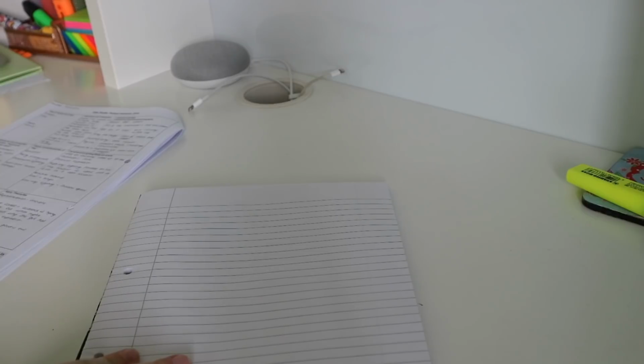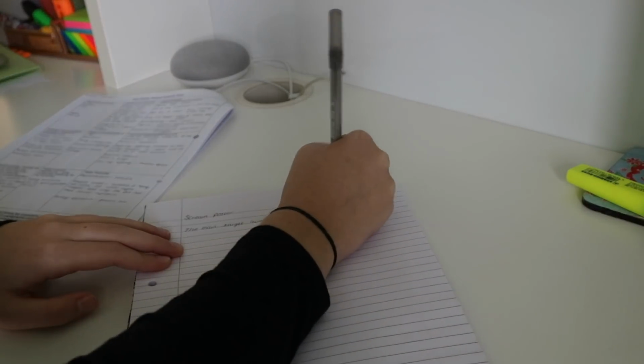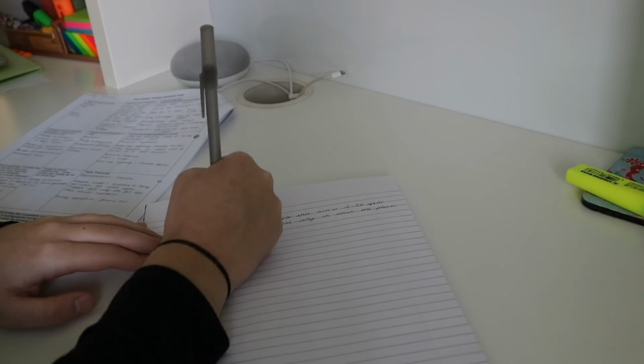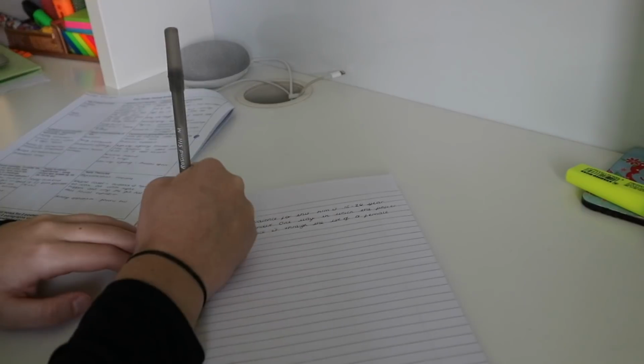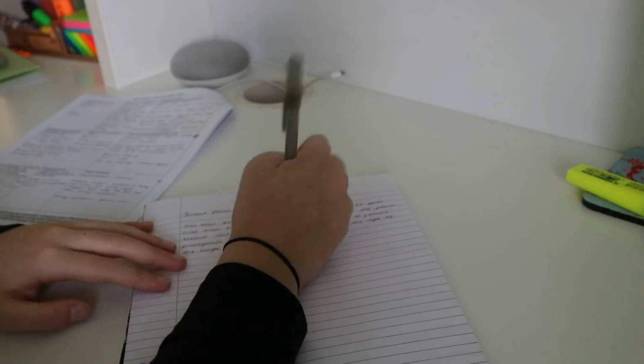Once I finished filling out that grid, we just had to write 2 paragraphs about how the poster is able to attract the target audience. So that didn't take me very long, it took about 10 minutes, just using the notes I'd made in the grid already, and then I just wrote them out into 2 paragraphs and answered that question.